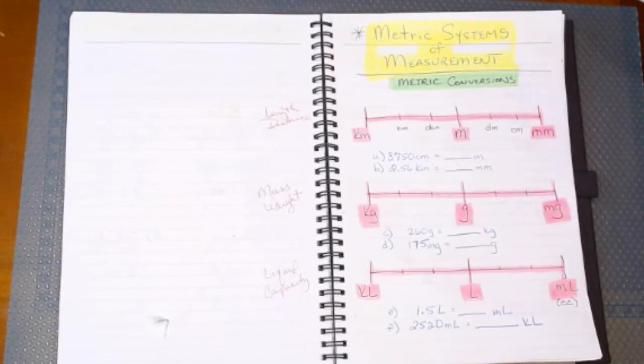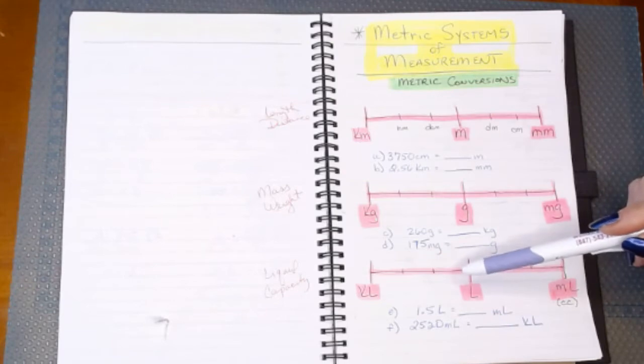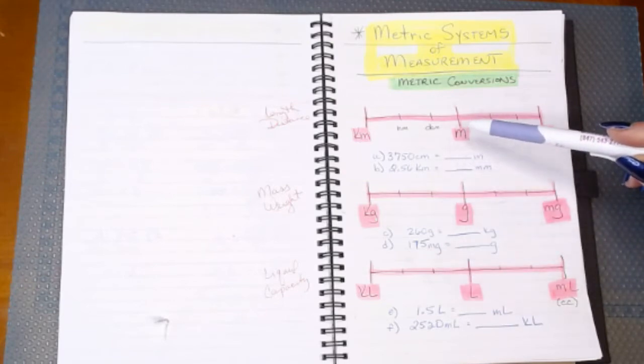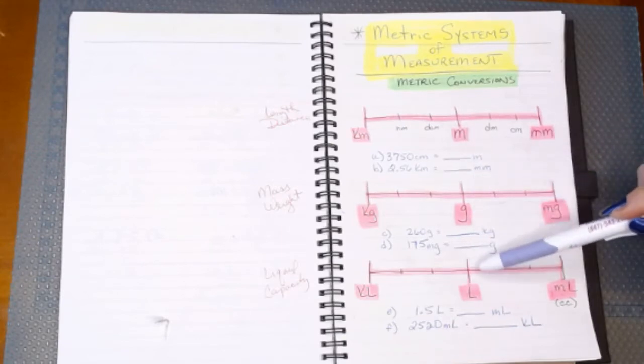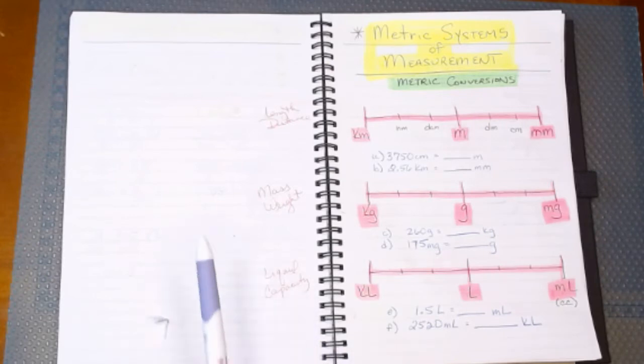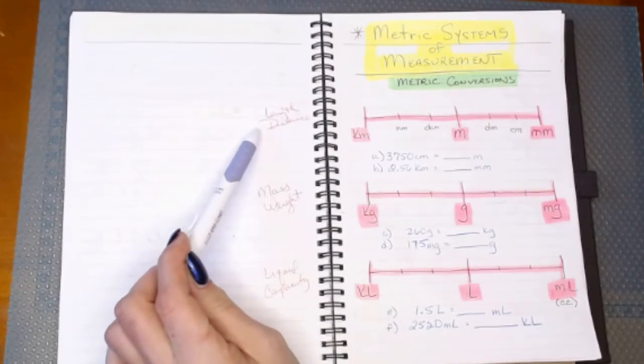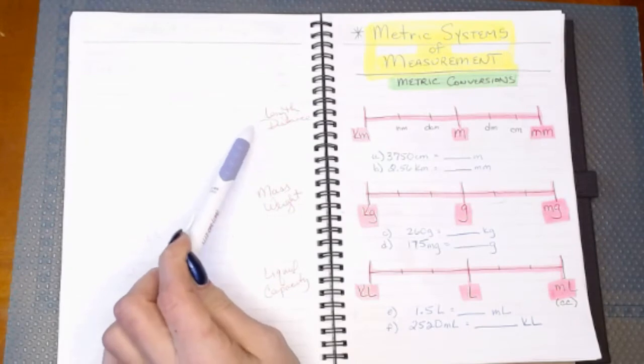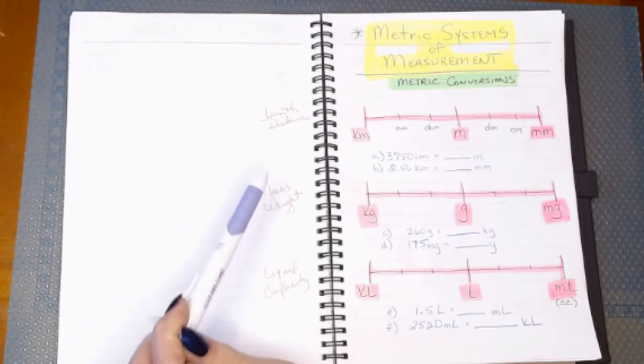First, let me lay it out because, again, this is a memorization aid. If you draw this, I kind of call them little measurement sticks, right? And notice they all have the same pattern. Let me also identify the fact that we are talking about meters, grams, and liters. When we're talking about meters, we're talking about a length or distance.